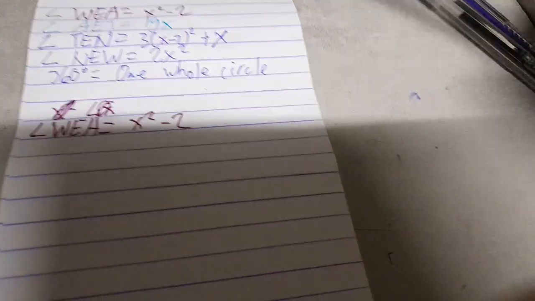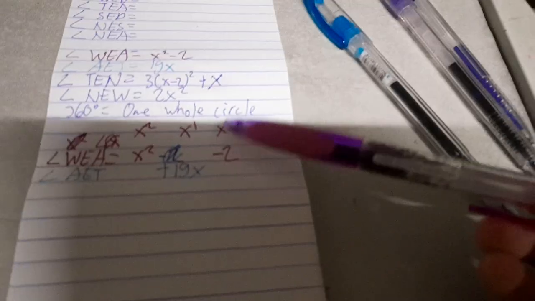Then on the second one, angle AET, that is 19x. Siguro this one, we'll put na lang the constant here. So this one, the negative 2, we'll put it on this side. Remember, this is x squared, x raised to the first power, and then x raised to 0, that's just a constant, which is 1. So therefore, here we have 19x.